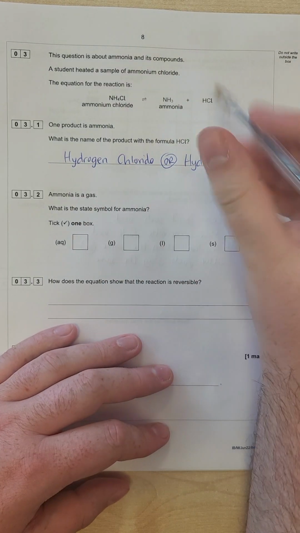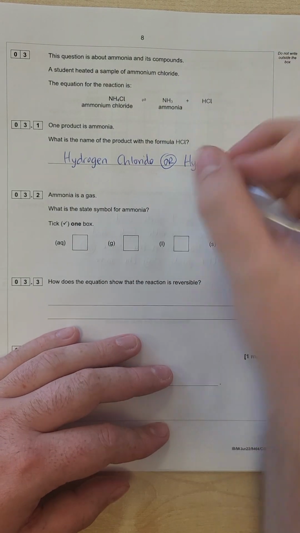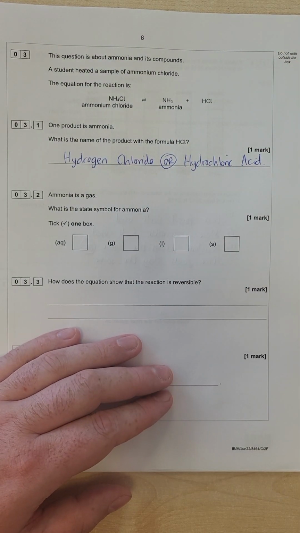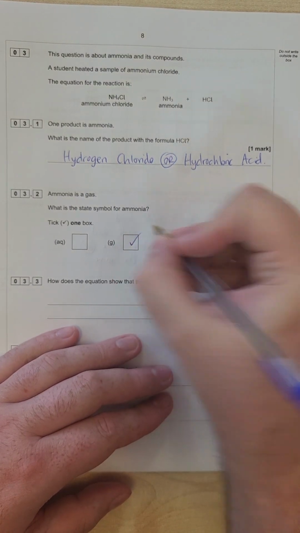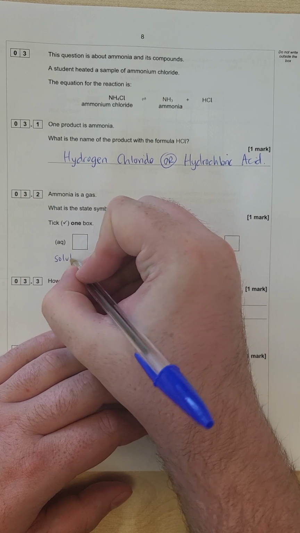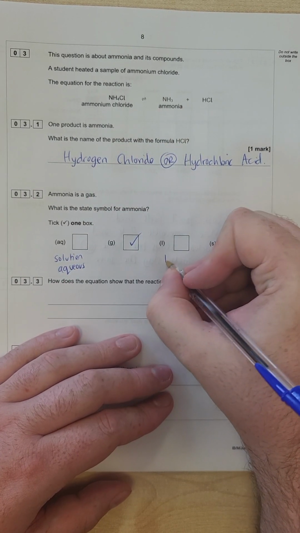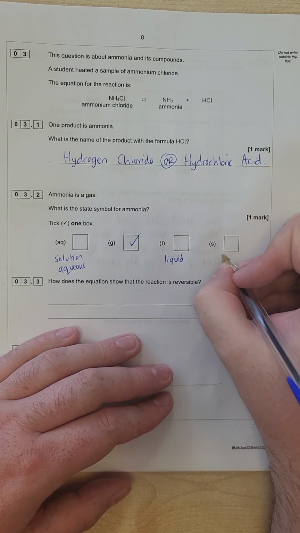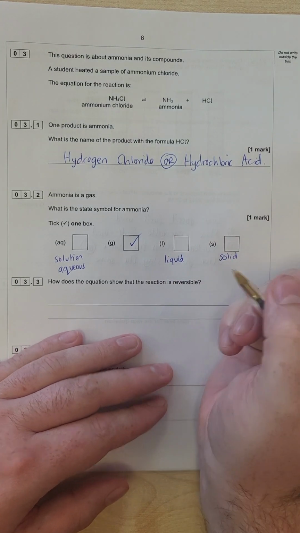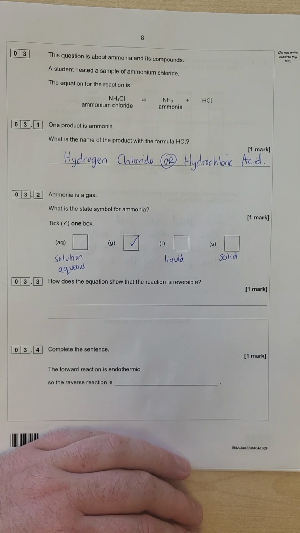Because we're not told what the state is, we could assume that it was aqueous for hydrochloric acid. Ammonia is a gas. What is the state symbol for ammonia? It must be G. This is for a solution, or aqueous. This is for a liquid, for example, water. And this would be for a solid, for example, carbon.